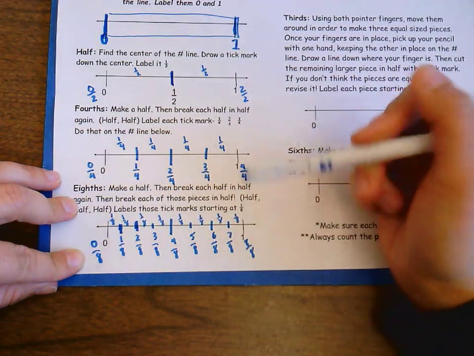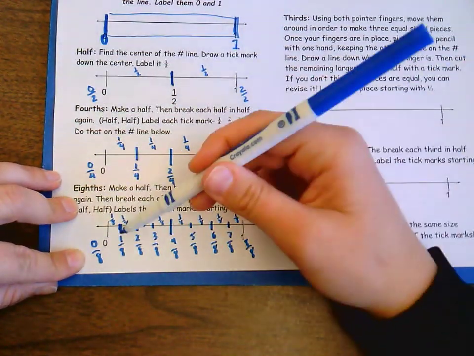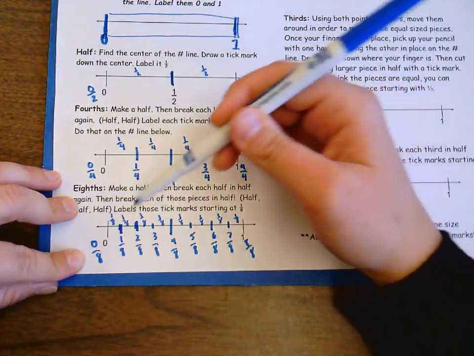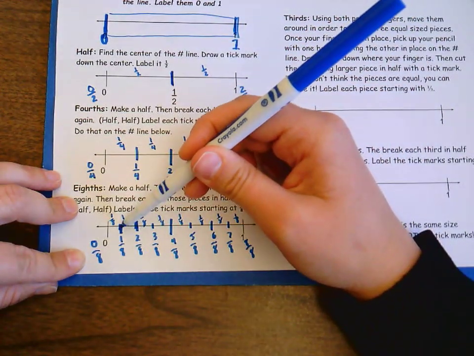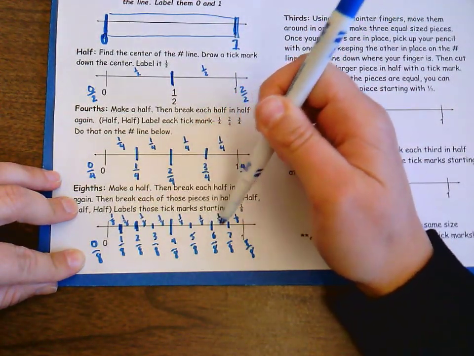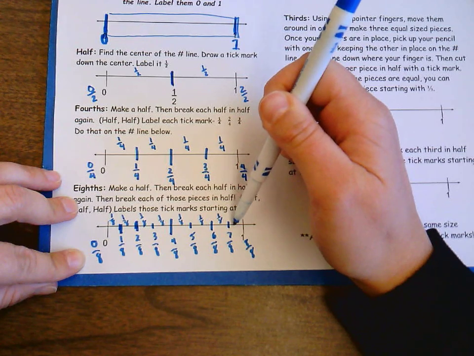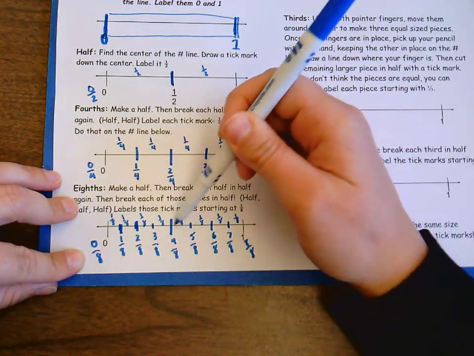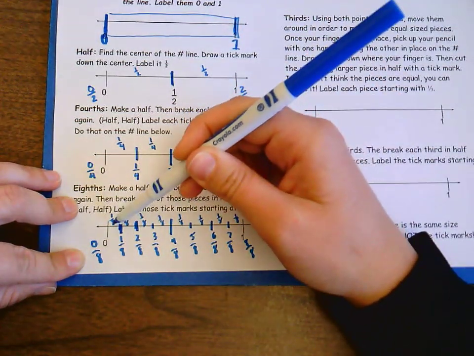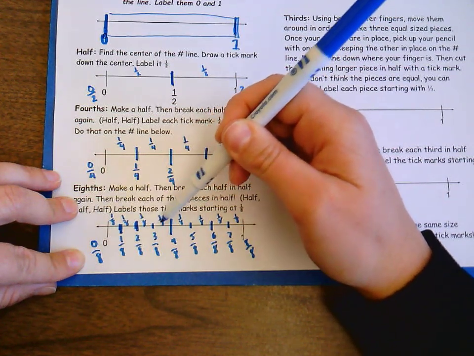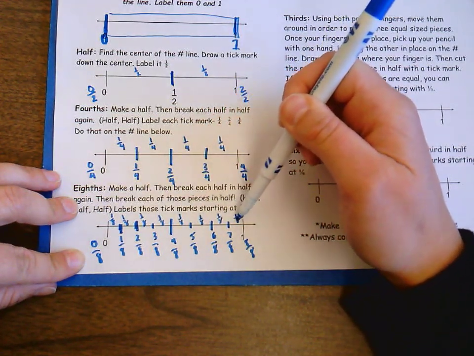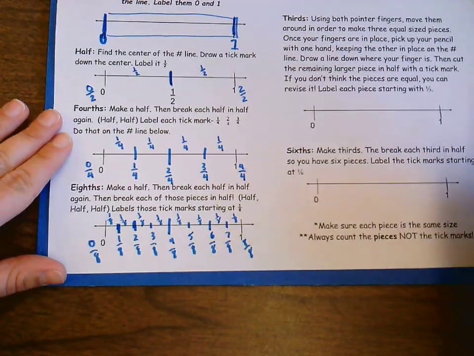And we want to make sure that when we're counting our fractions, we don't count the lines, we count the pieces. Because if I count the lines, I end up with 1, 2, 3, 4, 5, 6, 7, 8, 9 lines. We want to count the pieces. 1, 2, 3, 4, 5, 6, 7, 8 pieces.